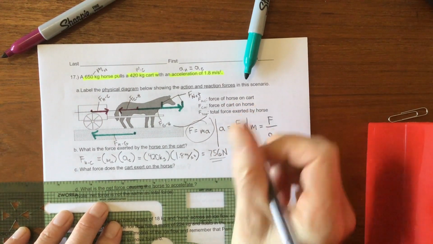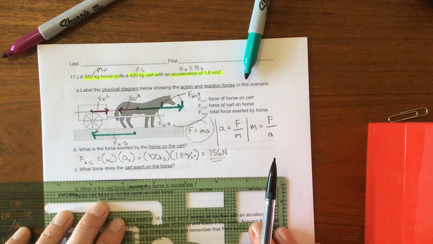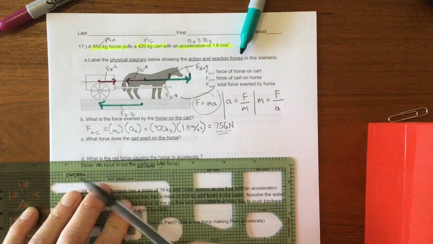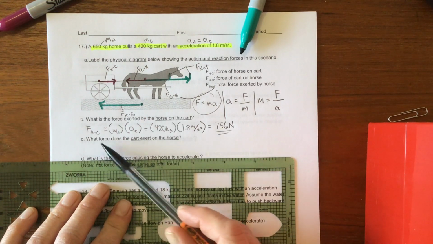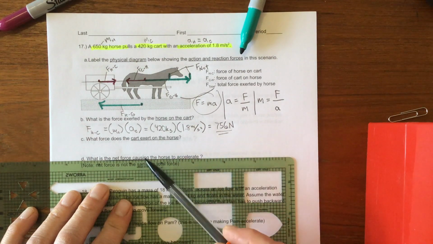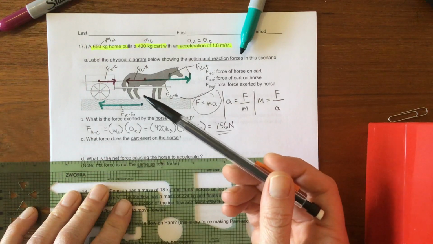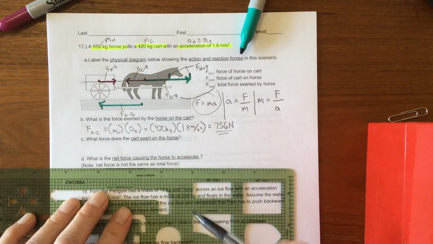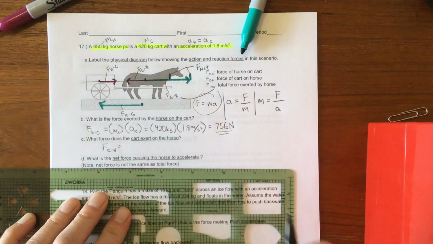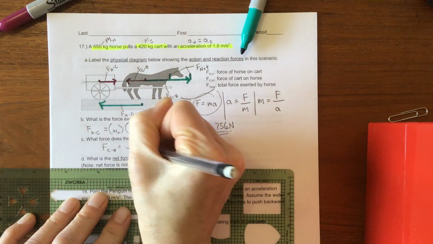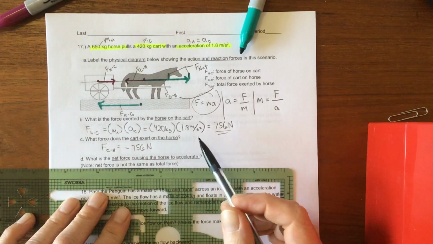Remember that force is a vector quantity. This is positive because it is going to the right. We always assume right is positive unless I tell you otherwise in the problem. Now the next question is really easy because we can just use Newton's third law here. What force does the cart exert on the horse? So the horse is pulling the cart forward. The cart is going to pull backward with a force equal in magnitude and opposite in direction. That means that the force of the cart on the horse is just going to be equal to negative 756 newtons. Okay, same magnitude, opposite direction.